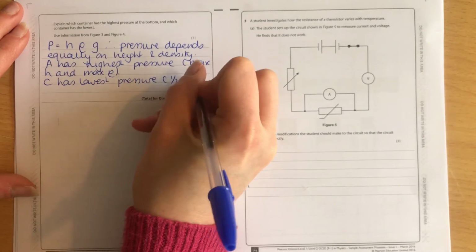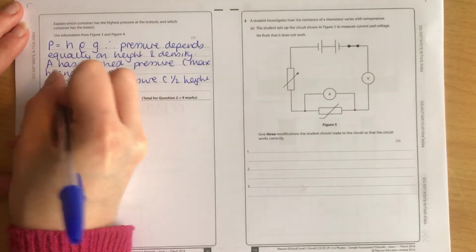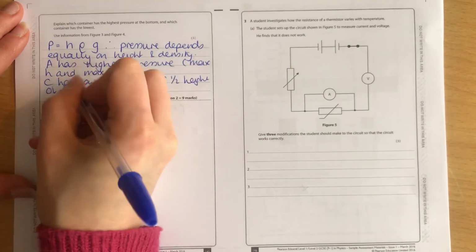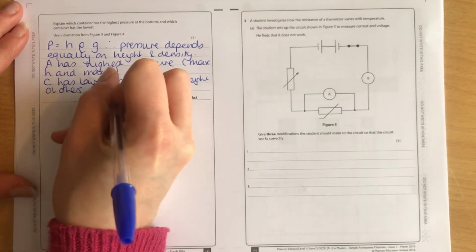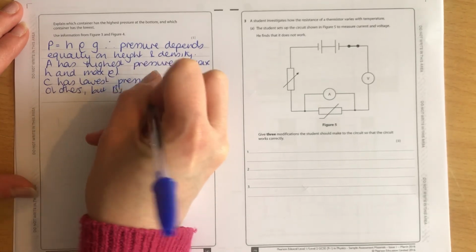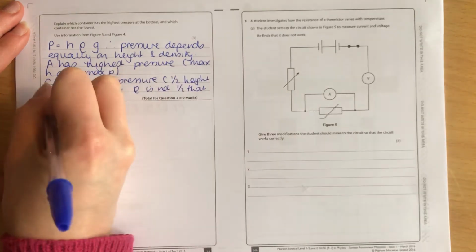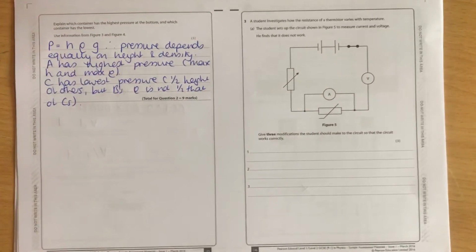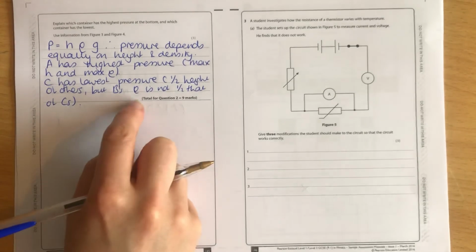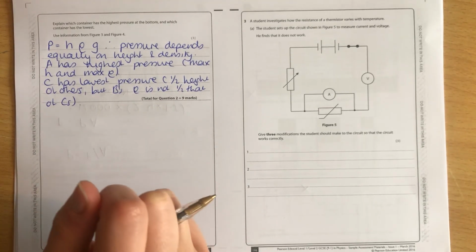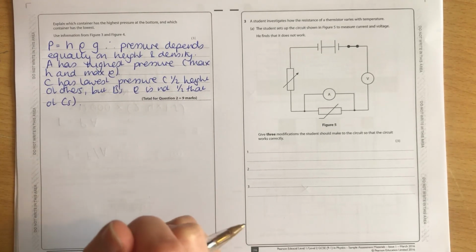half the height of the others, but B's density is not half that of C's. So I've written that in quite a note form. I would generally try and write that in more detail. I would probably write the word density in my actual exam. But there we are. So that's trying to explain your thinking for that question.